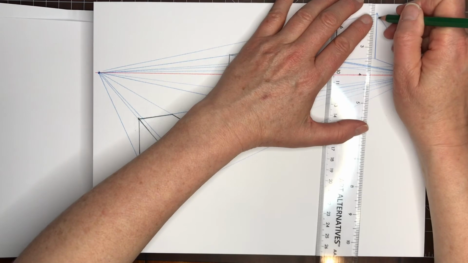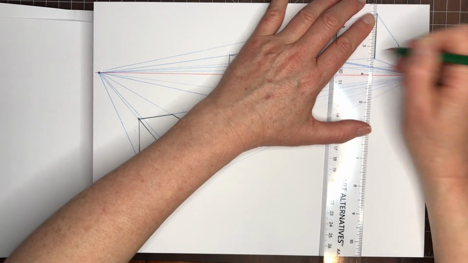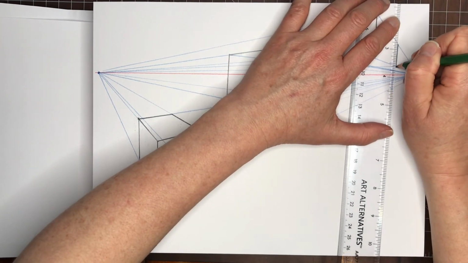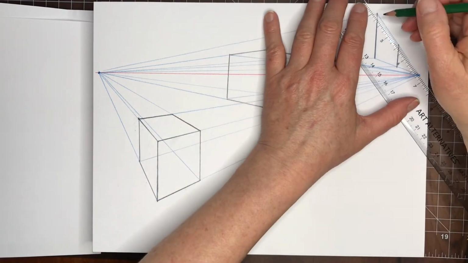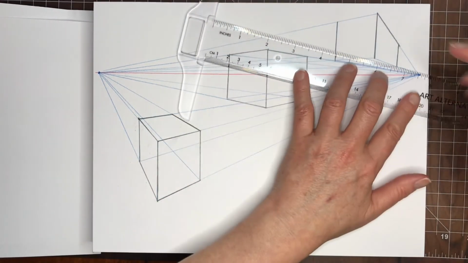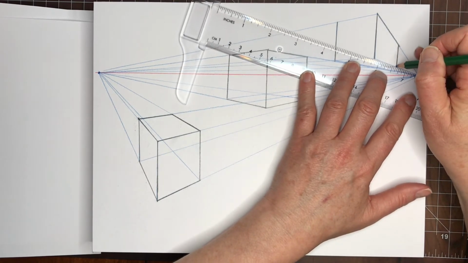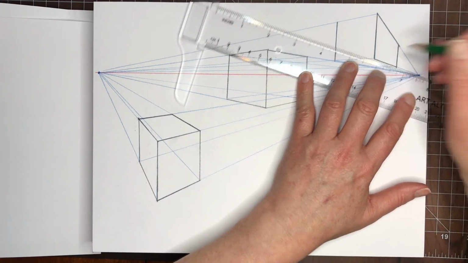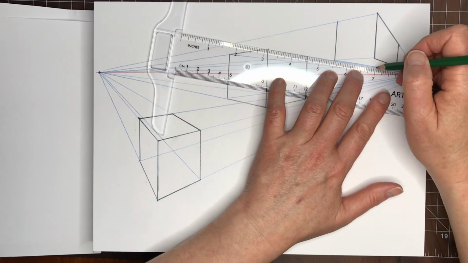And I'm just going to reinforce these lines just to give you the full view. But you can see that it's quite exaggerated as far as what the eye might see.